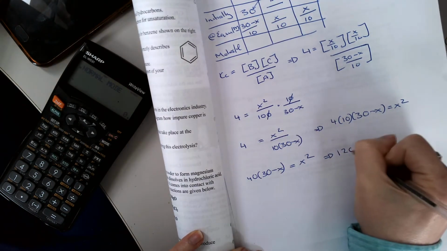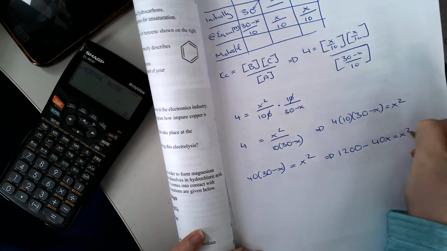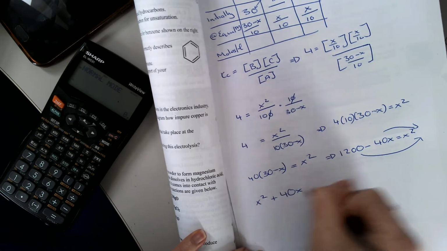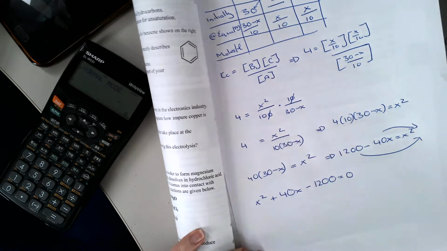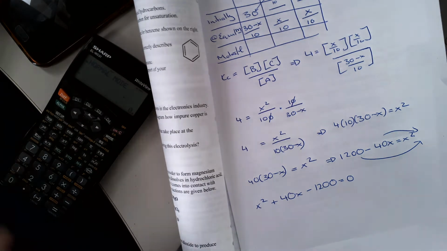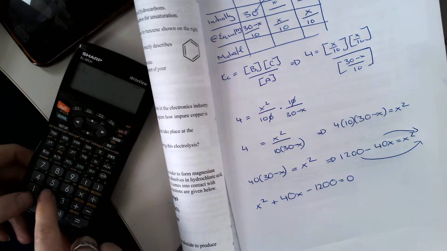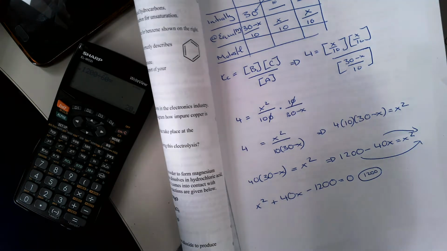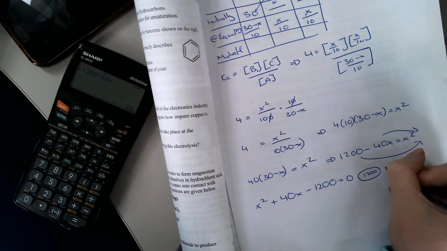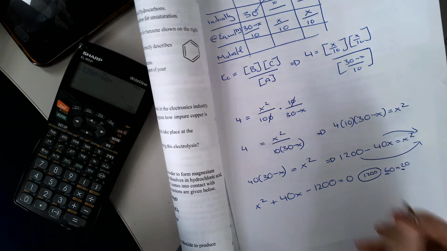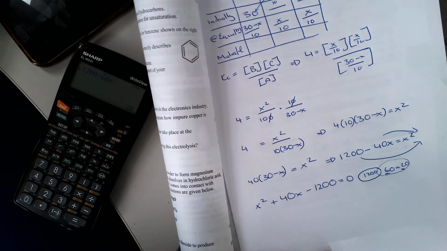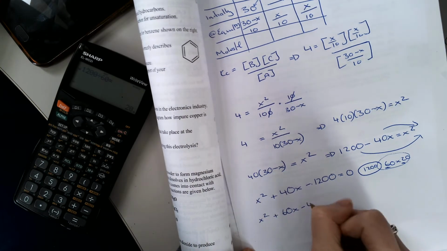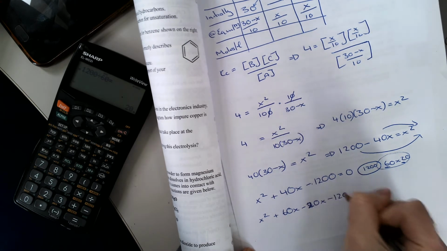Multiplying in by the 40, 1200 minus 40x equals X squared. And I'm just going to bring all of these across the equal sign. So X squared, they change signs, so it's plus 40x minus 1200 equals 0. So what I'm looking at now is my factors of 1200 that when taken away is going to give me 40. If I just look, you can work through all your factors there. 60 by 20 gives me 1200. And then my difference between 60 and 20 is 40 when I take them away. So I have X squared plus 60x minus 20x minus 1200 equals 0.